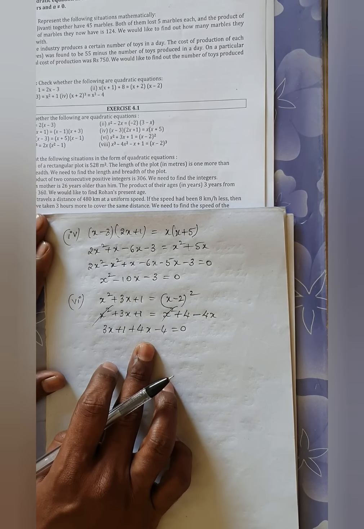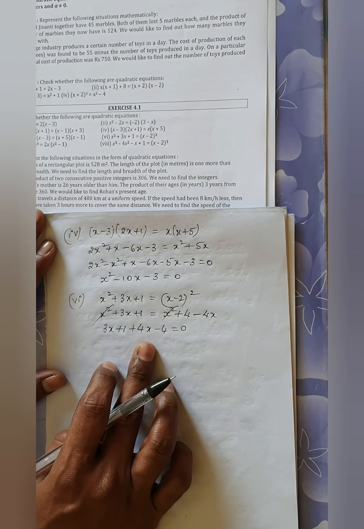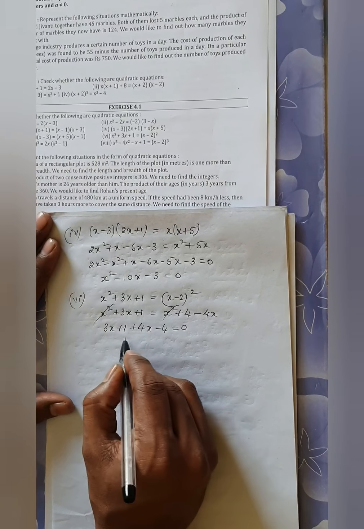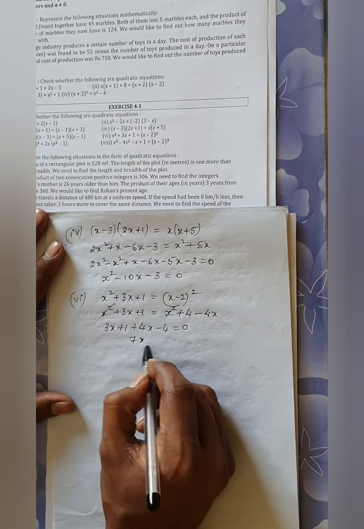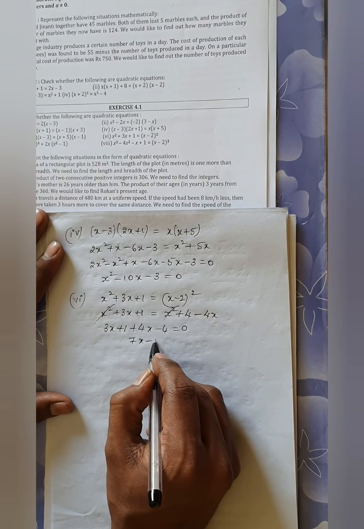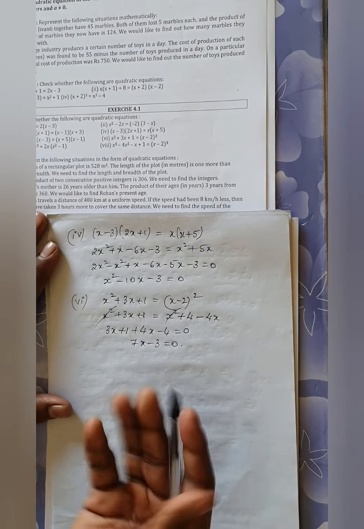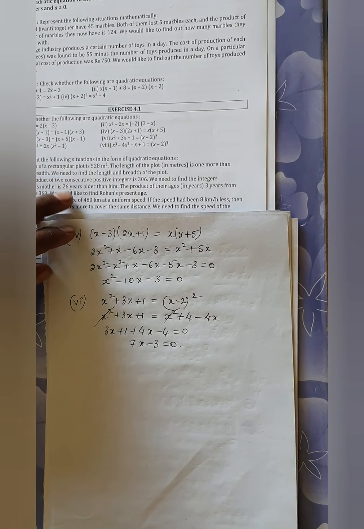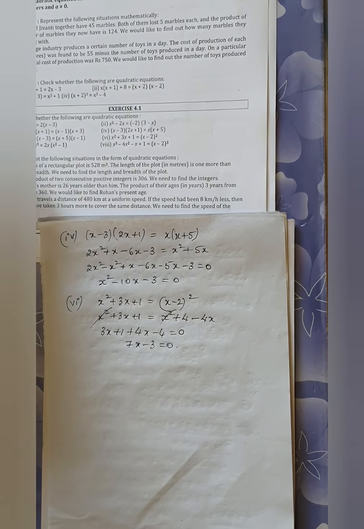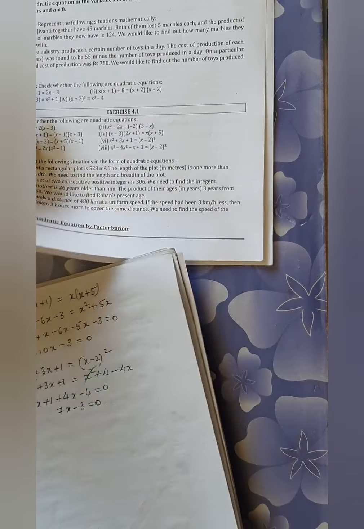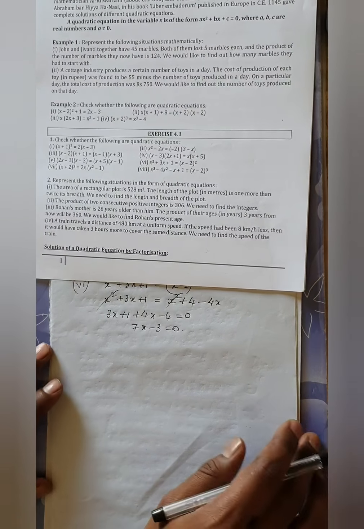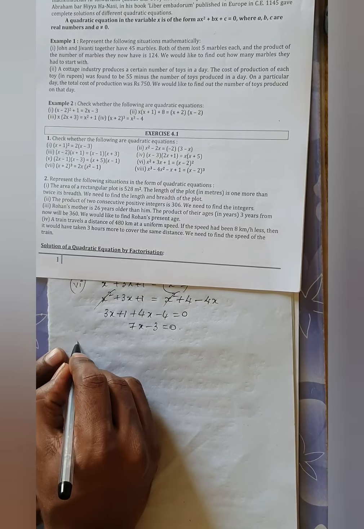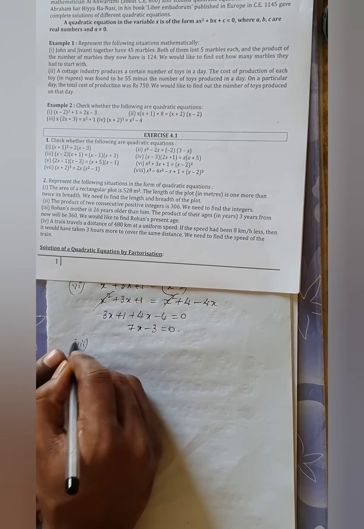You need not solve this because the x square term gets cancelled. We can conclude saying that it is not a quadratic equation. You can see here this becomes a linear equation. So 3x plus 4x is 7x, and minus 4 plus 1 is minus 3 equal to 0. So clearly this is not a quadratic equation. Okay. Now we are going to solve one more equation of cubic equation. Okay, I have the seventh one.